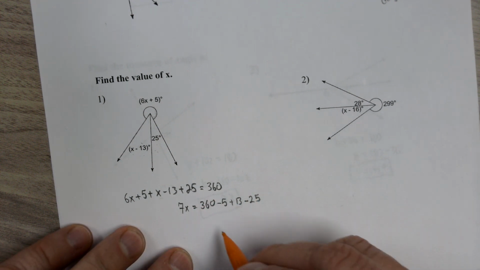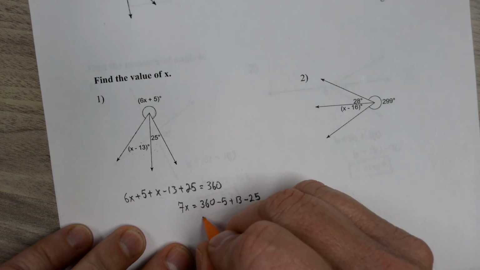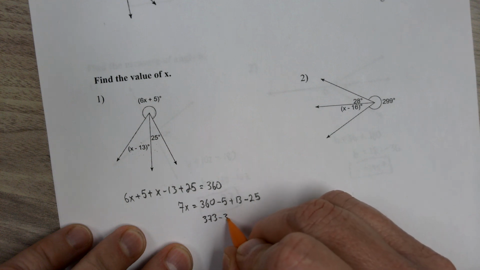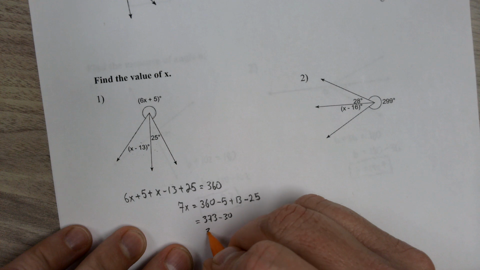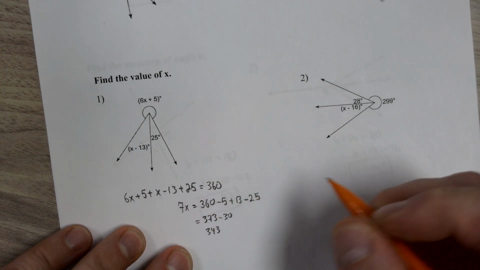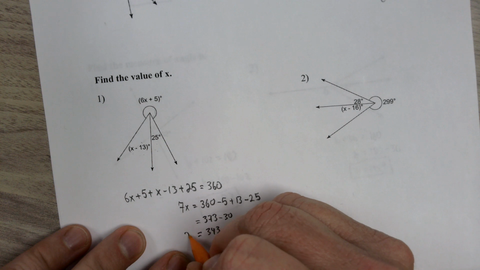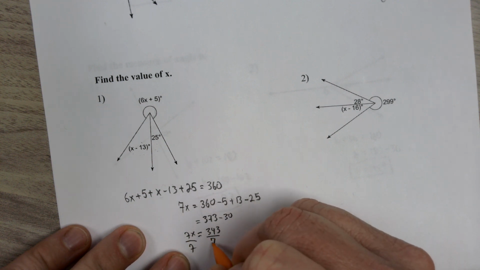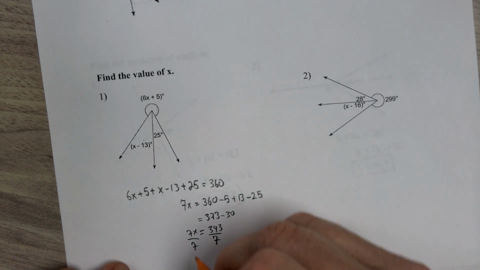I find one of the easiest ways is to combine like signs, so this positive and this positive would make a 373, and then these two negatives would combine to a negative 30, and then 343 is what's left over after using the 30. Our last step would be to divide both sides by 7. So if I divide that by 7, I get 49. So x equals 49.